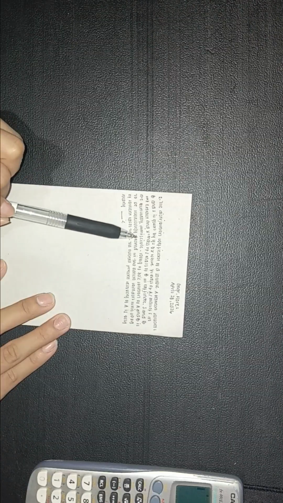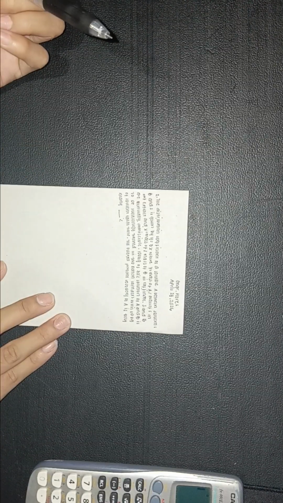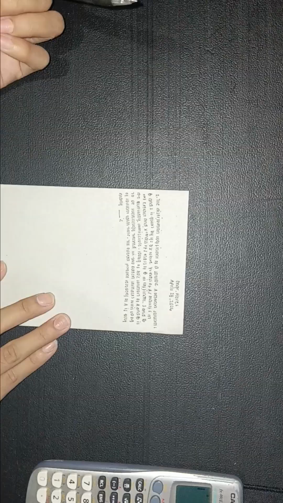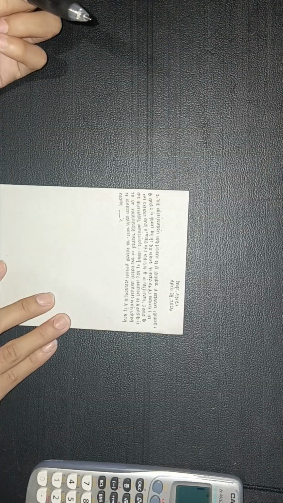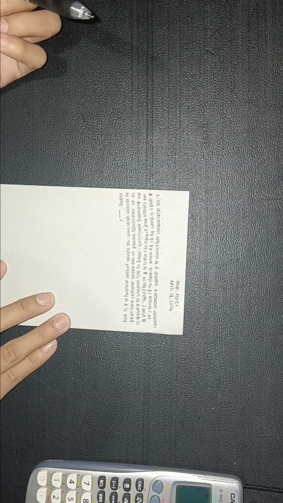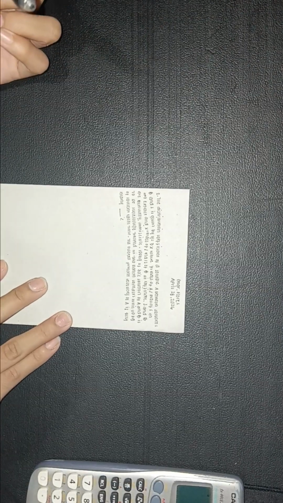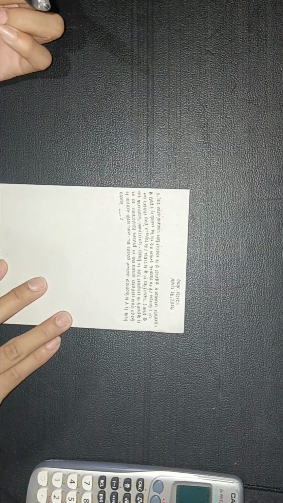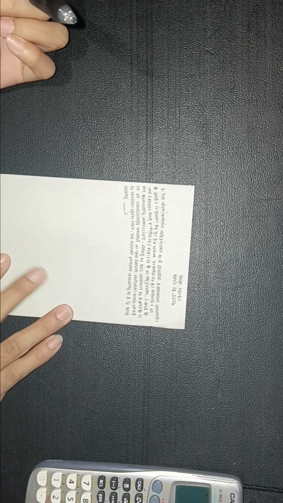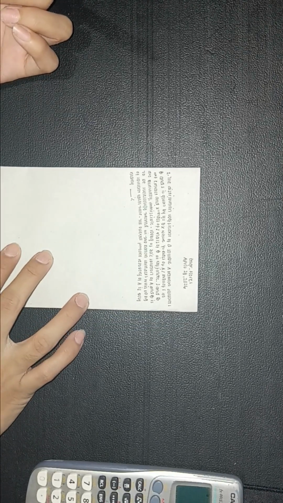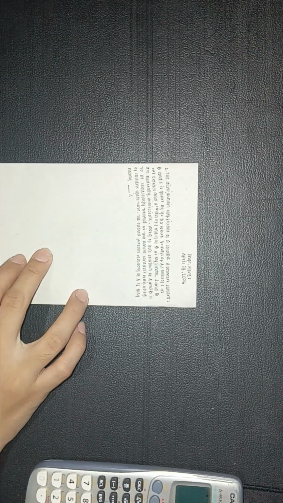S and B are mutually immiscible. 100 kilograms of 30% solution of A and B is to be successively treated in 2 batch contacts with 60 kilograms of solvent each time. The overall percent recovery of A is very nearly blank percent.